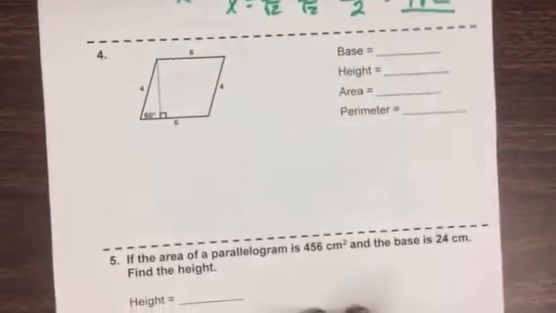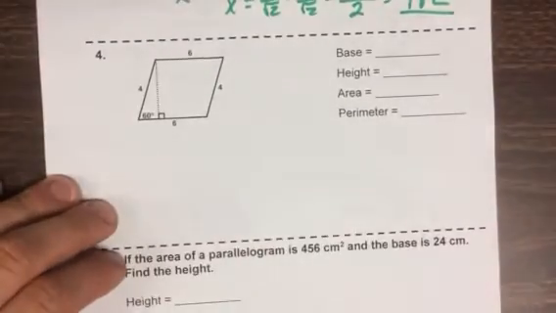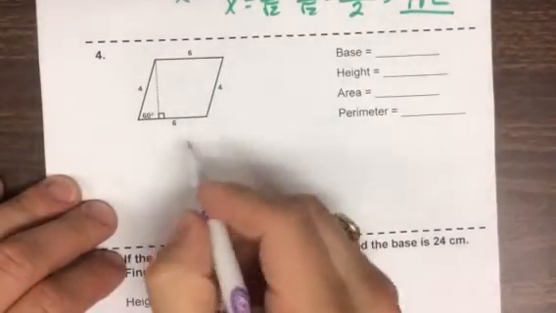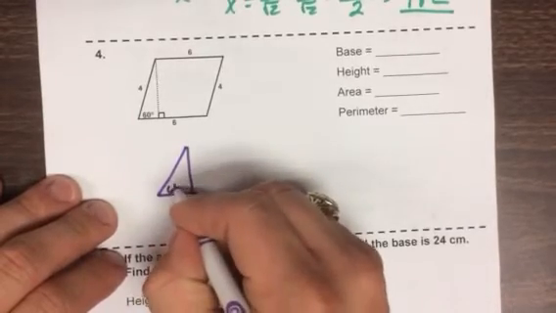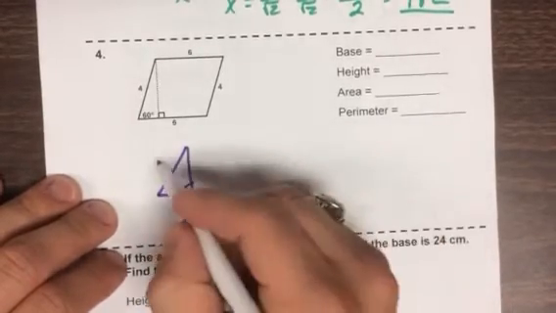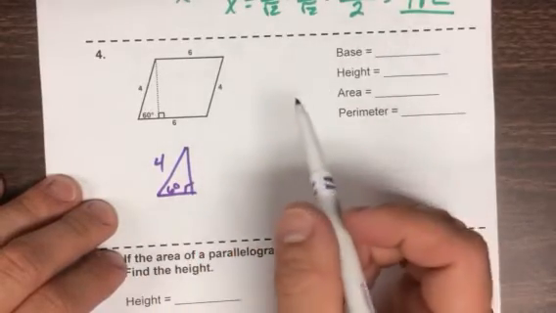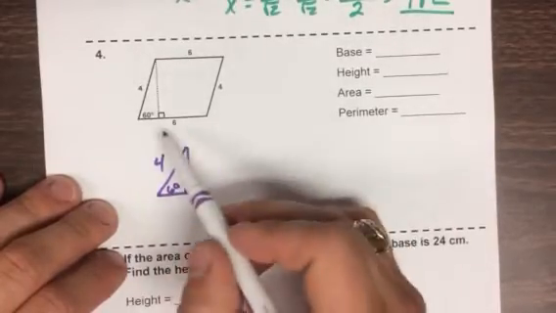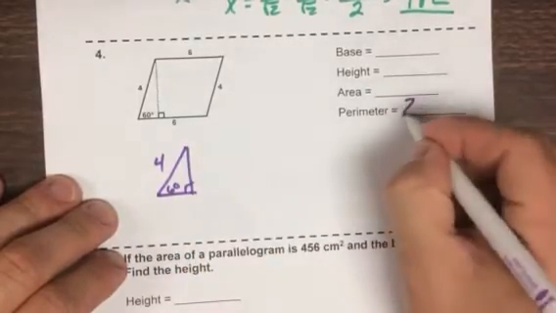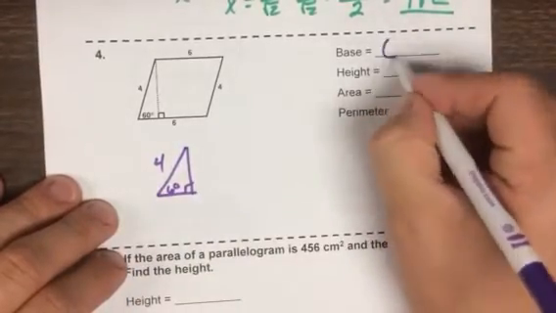Let's look down at number 4. My suggestion is you give this one a shot. Pause the video, take a shot at it. Welcome back. Hopefully you took a chance to stop the video. We know our perimeter right now is 20 units. We know the base right now is 6 units.